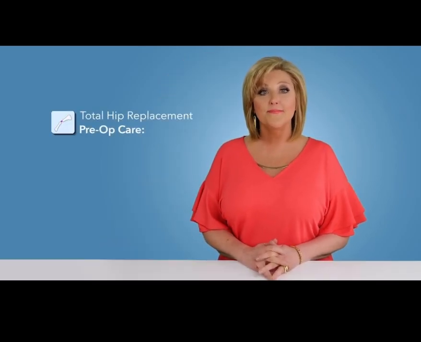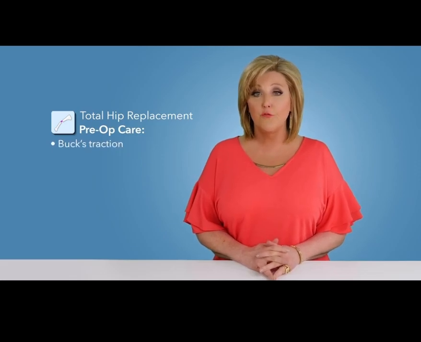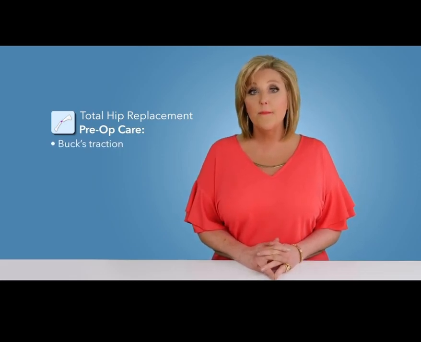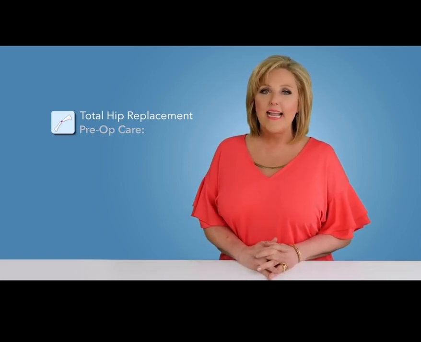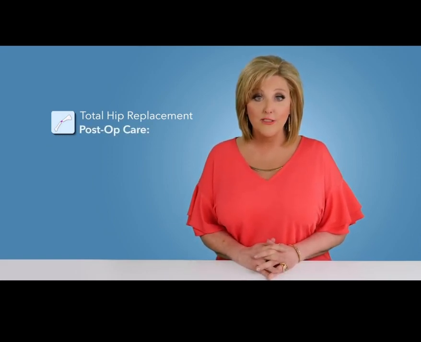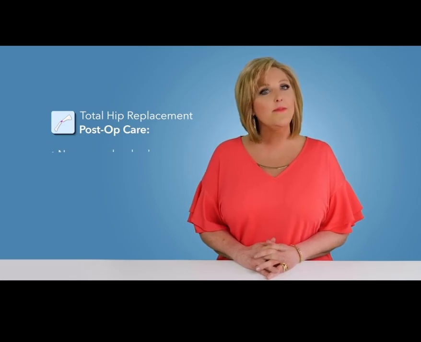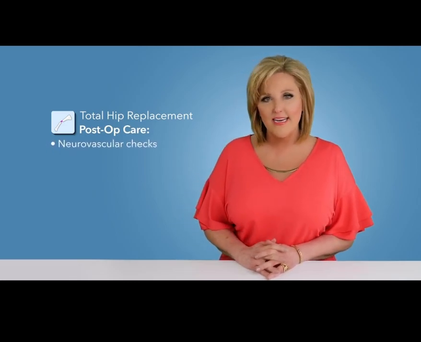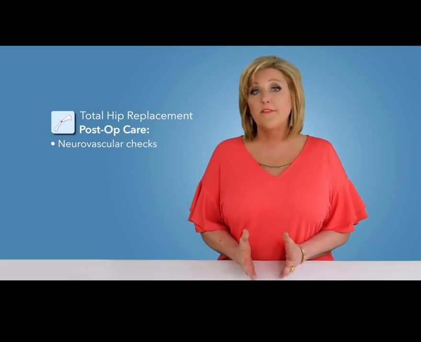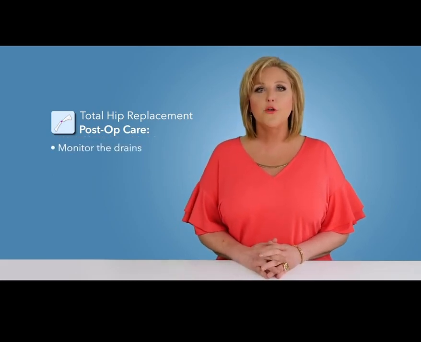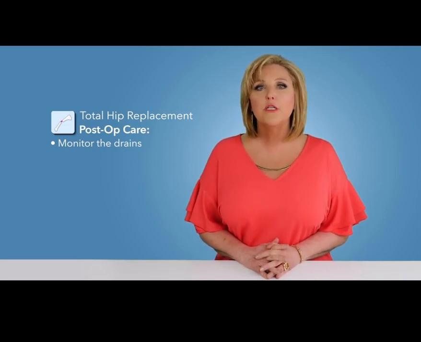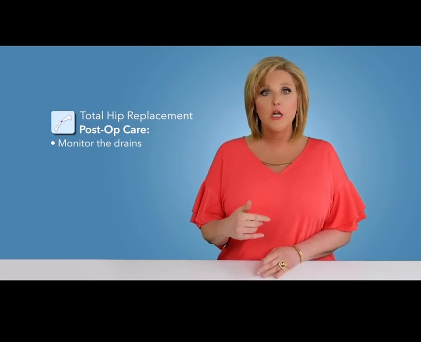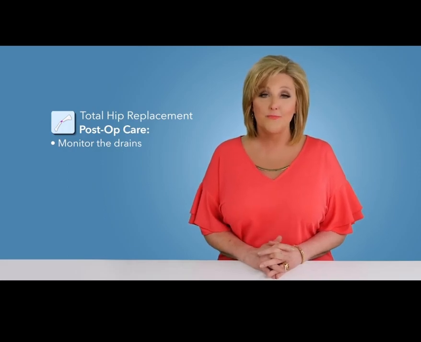Next, total hip replacement. Well, Buck's traction is used frequently pre-op to immobilize, all right? Pre-op to immobilize. Now let's talk about post-op care and our nursing considerations. First thing, neurovascular checks. There they are again. Also, if they have any, we need to monitor the drains, okay? Sometimes the primary health care provider will put drains around the incision to prevent fluid accumulation.